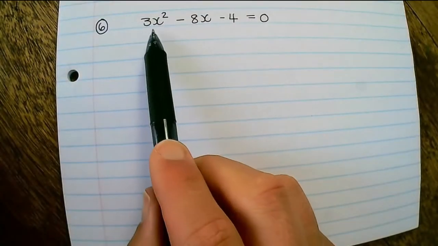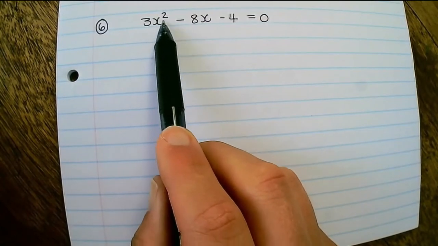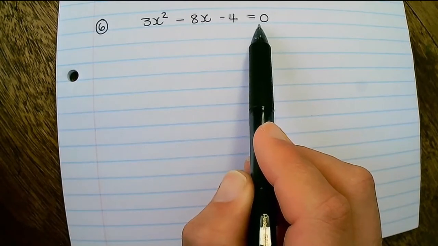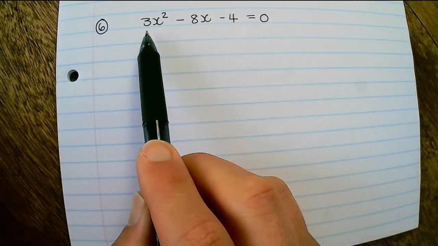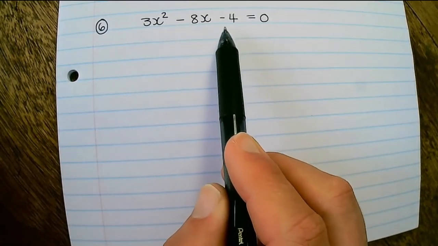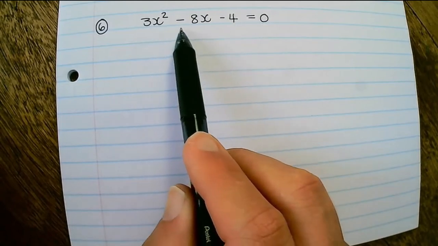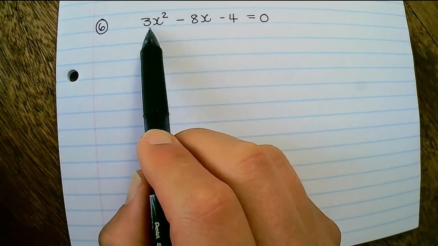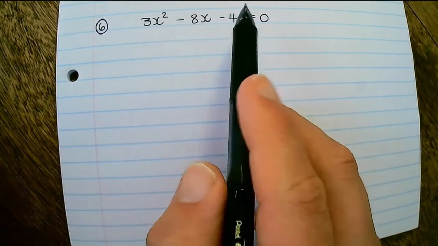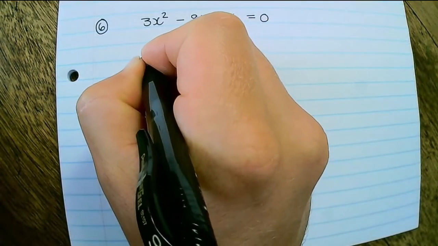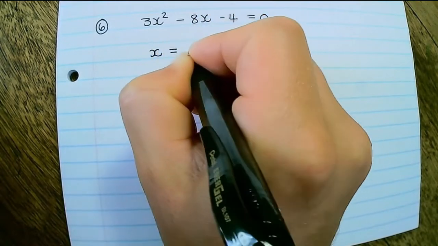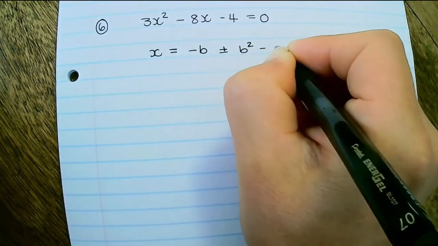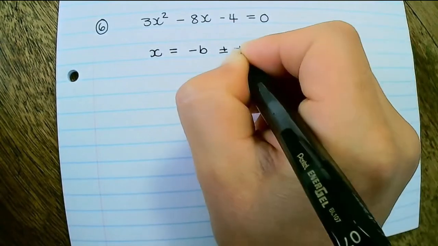Now next example, we have 3x squared minus 8x minus 4. Now you can choose whether or not you want to factorize or whether you are going to use the quadratic formula. In this case, I could see trying to factorize will take me a little bit longer, so I'm going to go straight for the quadratic formula. And remember, you can find this on the formula sheet.